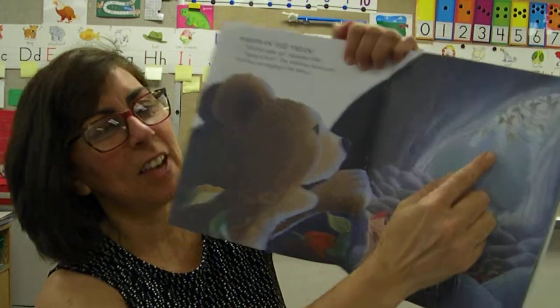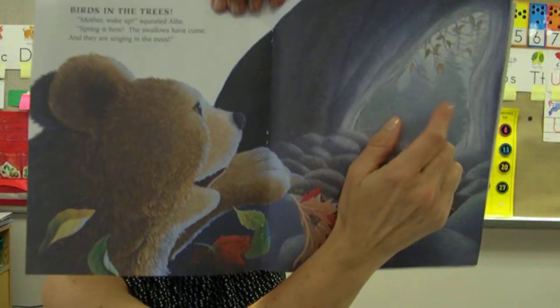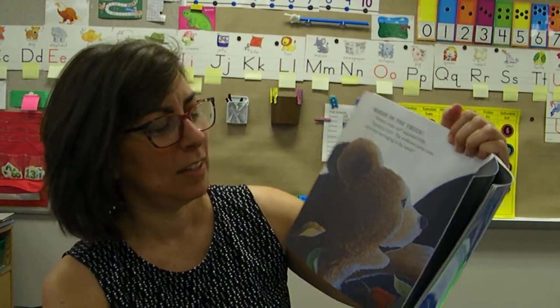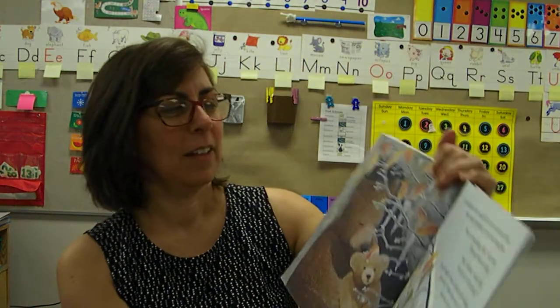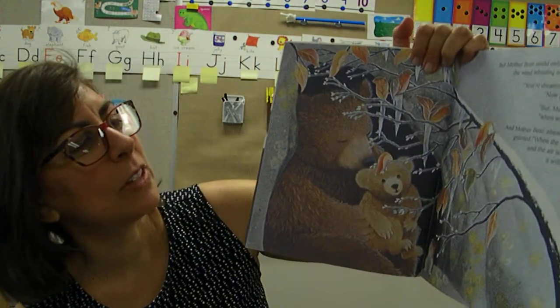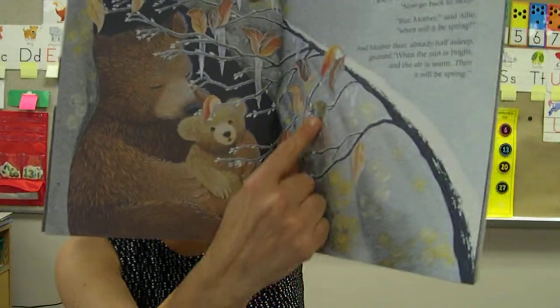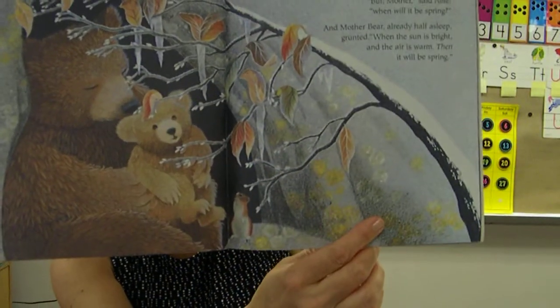Birds in the tree. But are they really birds? I think Alfie's getting confused. But Mother Bear could only see icicles and hear the wind whistling. They were actually leaves. I think Alfie's going to have to go back to sleep.